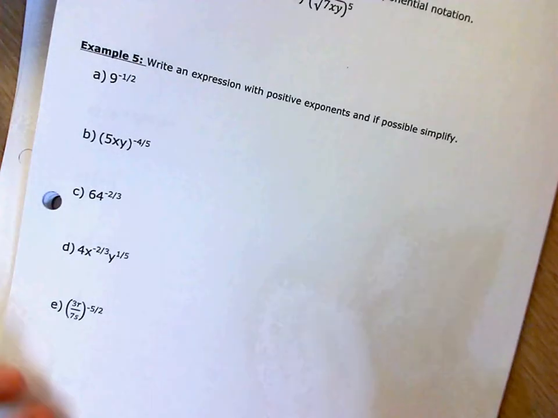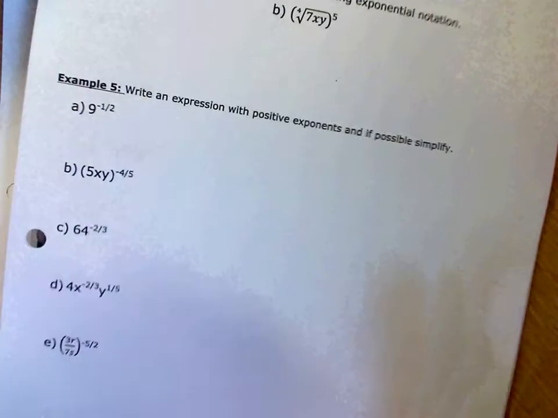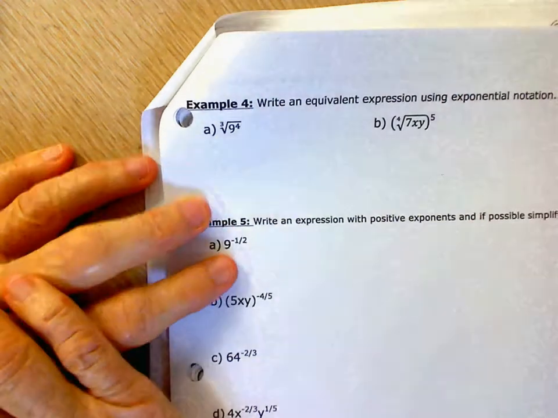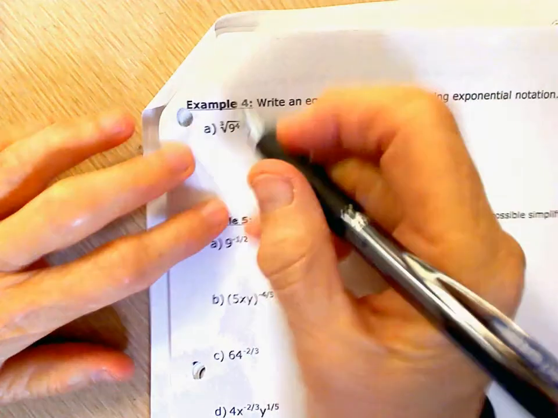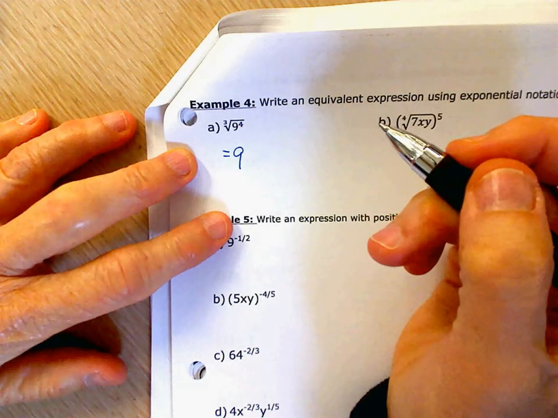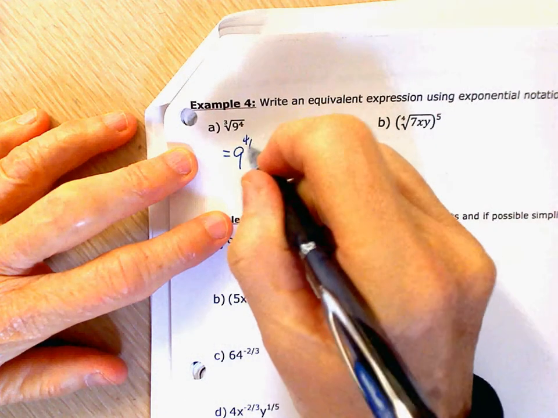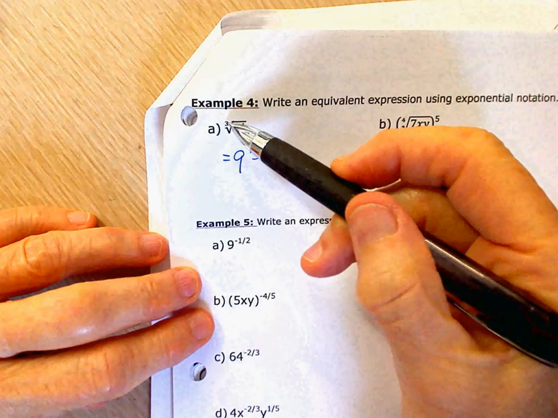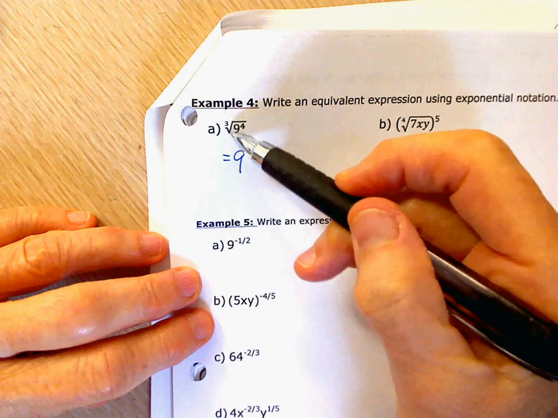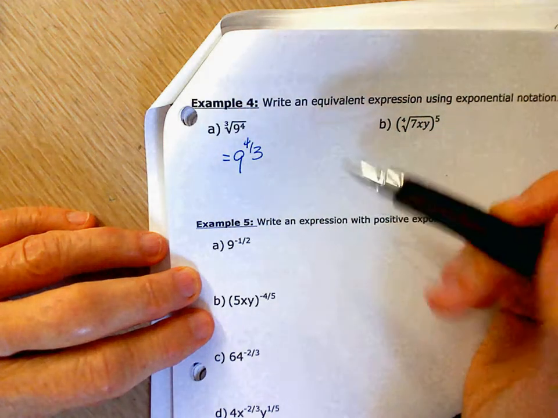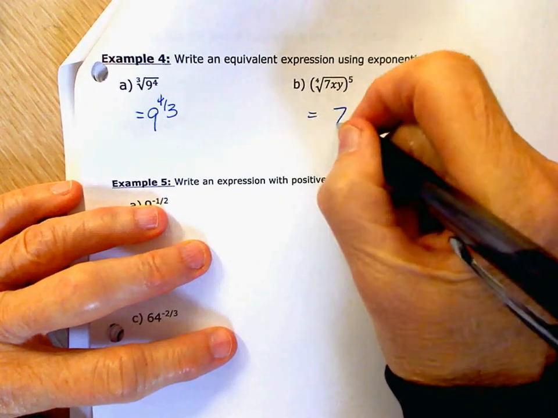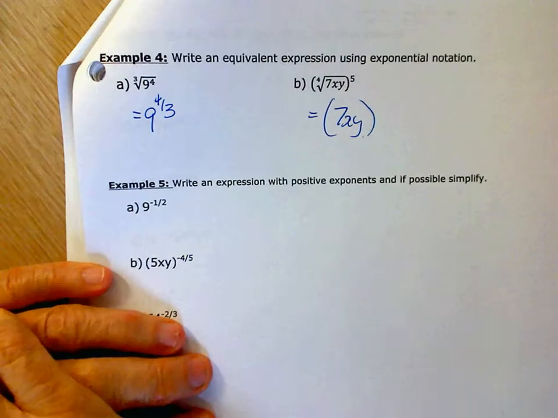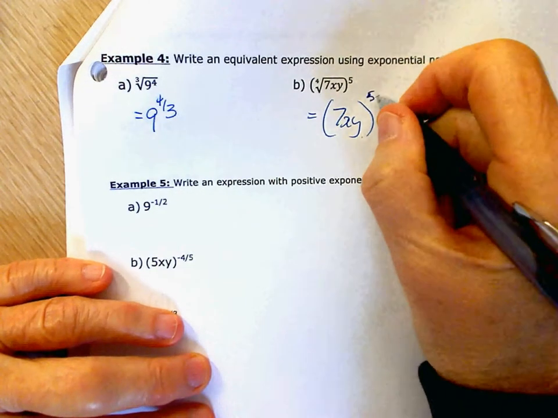Let's do some examples. How would you write this using exponents? Nine to the power what? 4 over 3, right? This goes in the denominator, that thing inside that little v there, and that goes in the numerator. What about this guy? 7xy to the what? 5. Perfect.